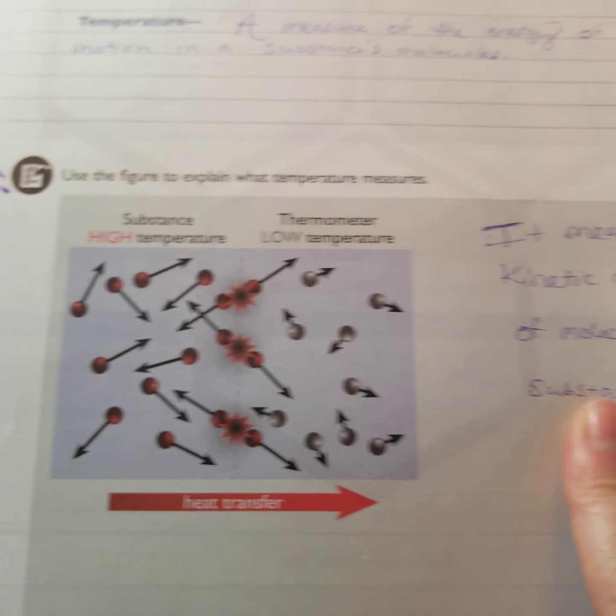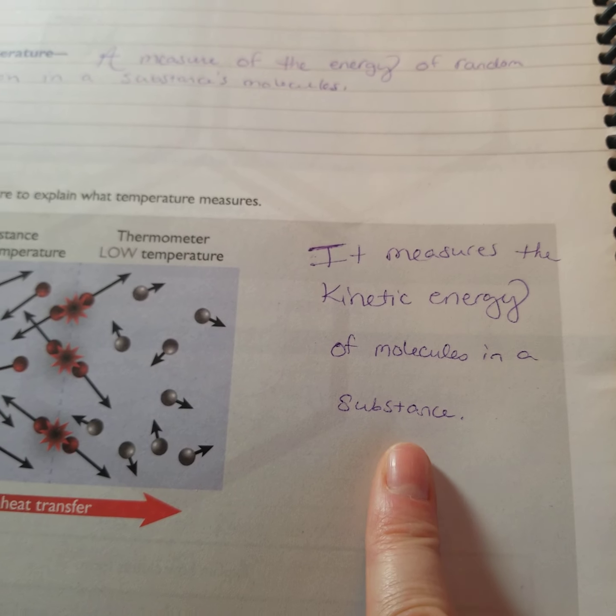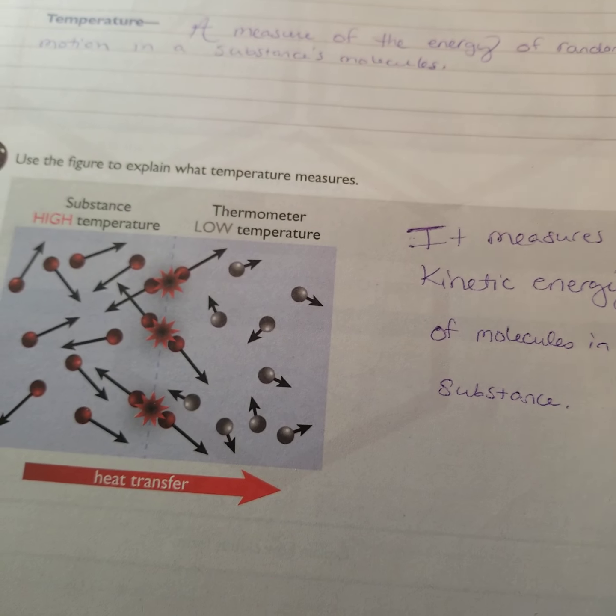It says, use a figure to explain. Well, it measures kinetic energy of molecules in a substance. That's that movement. All right, on your own.